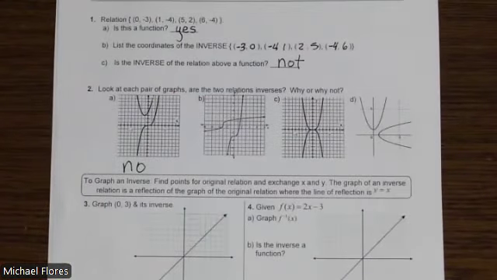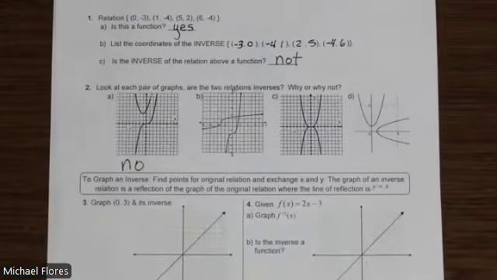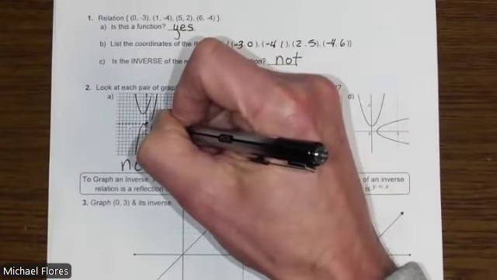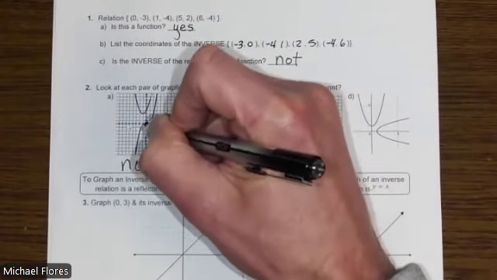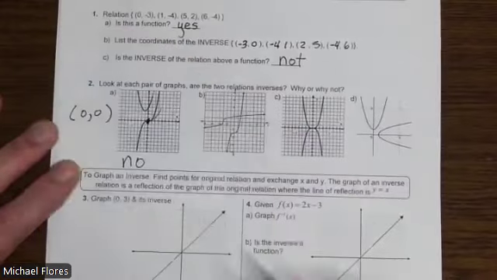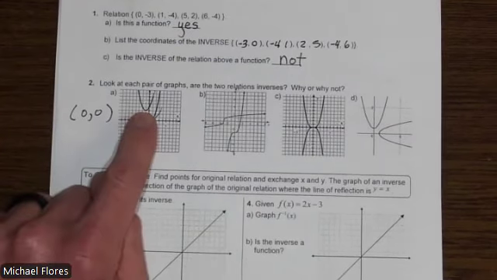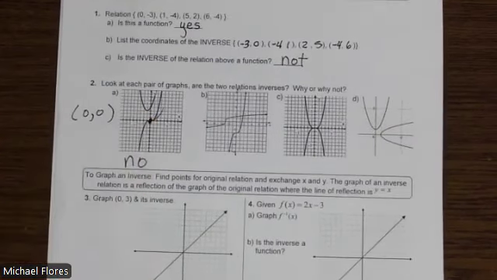Now, quite possibly, the easiest way to identify whether they are inverse relations or not is just look at one of the graphs and identify an ordered pair. Okay, so right here, this graph has an ordered pair at (0, 0). Now, what's the inverse of (0, 0)? (0, 0). Does this graph have a point at (0, 0)? No. So they're not inverses of one another.